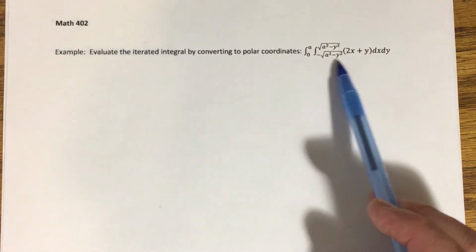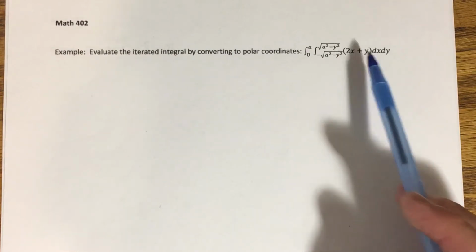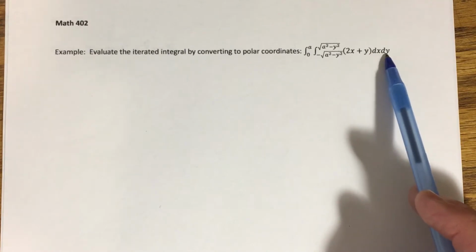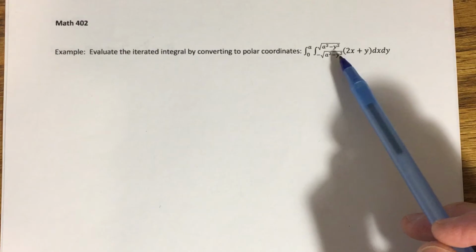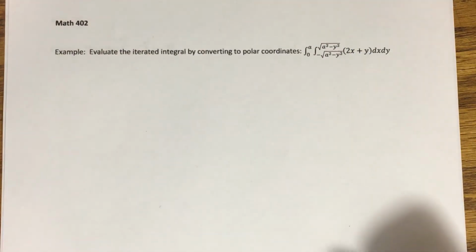Now this, notice, is an iterated integral in rectangular coordinates, x and y. It's asking us to integrate with respect to x first, followed by y. That makes this a type 2 region, because if you notice, x is bounded by two functions of y. That's what we call a type 2 region.